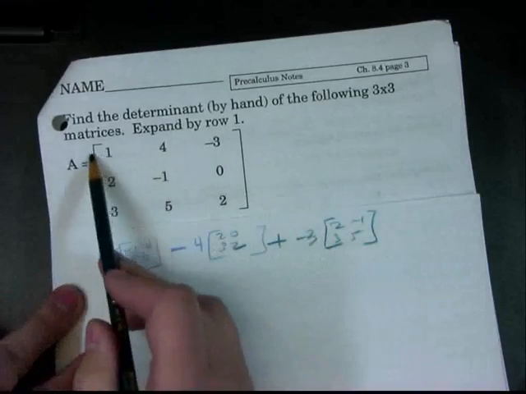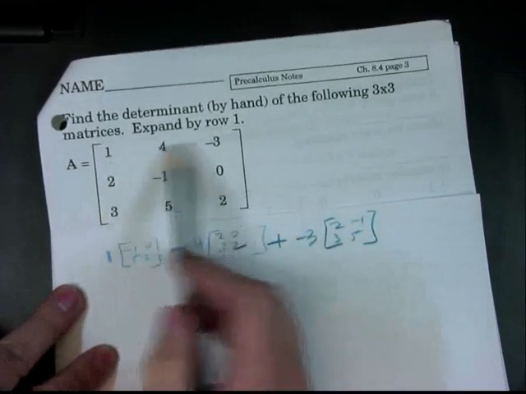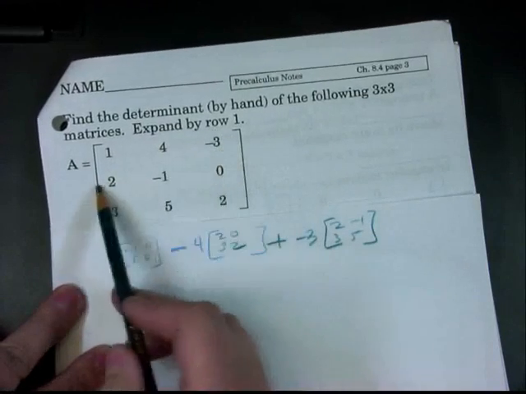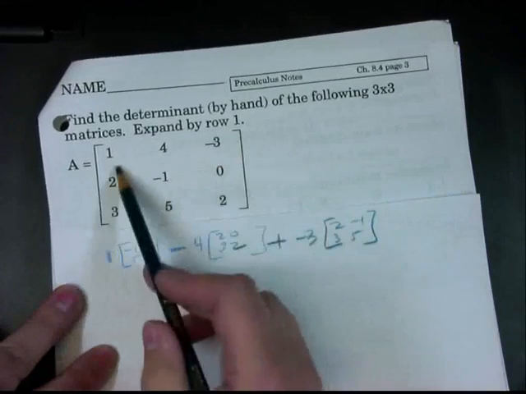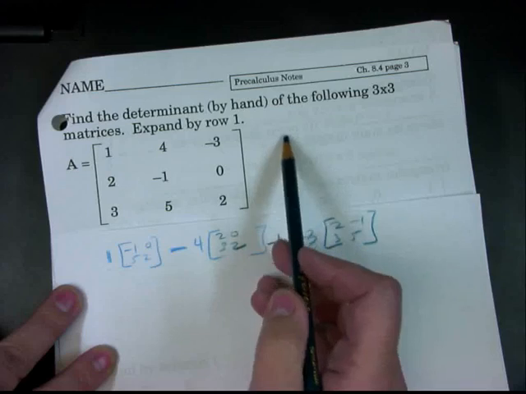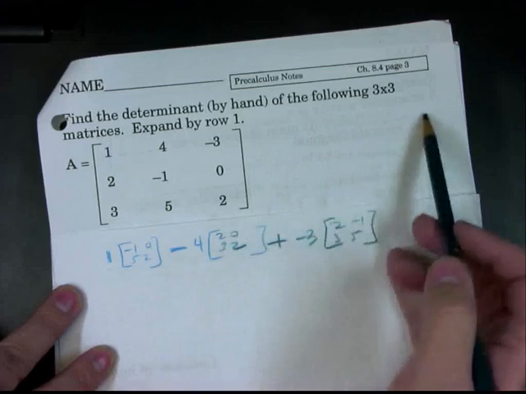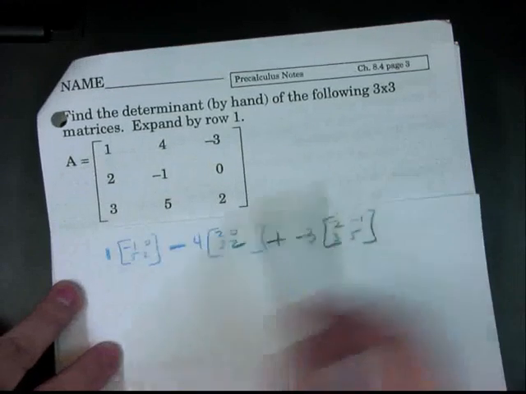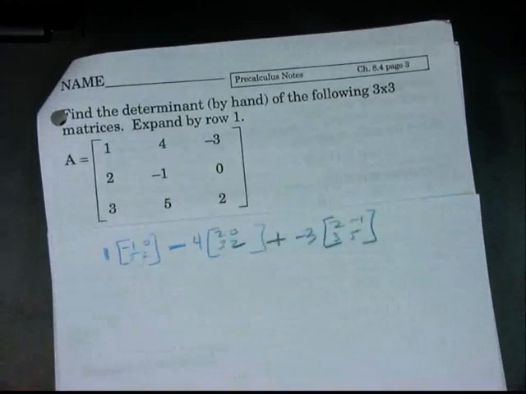It's always plus, minus, plus. It's always going to follow that. So if I had a 4th column, it would go plus, minus, plus, minus. If I had a 5th column, it would be a plus, and then a minus, and then a plus, and then a minus. And it always goes that way to be able to solve this down.